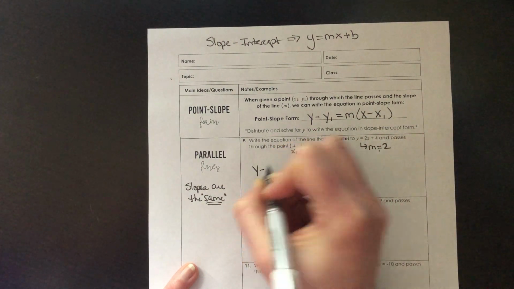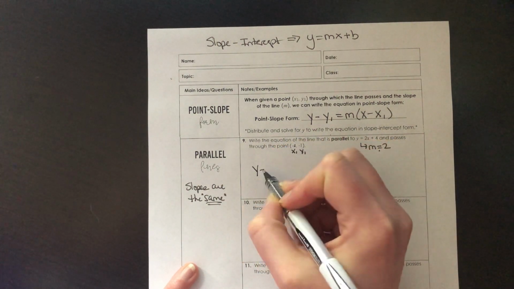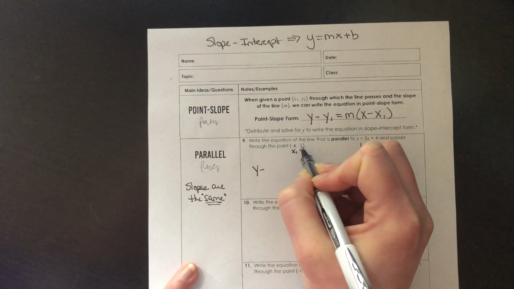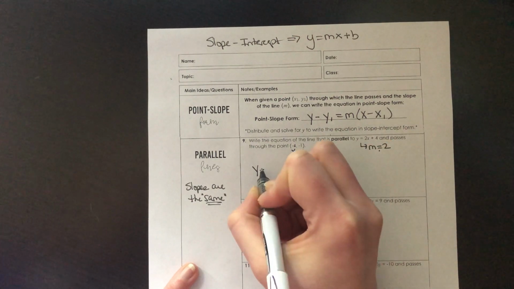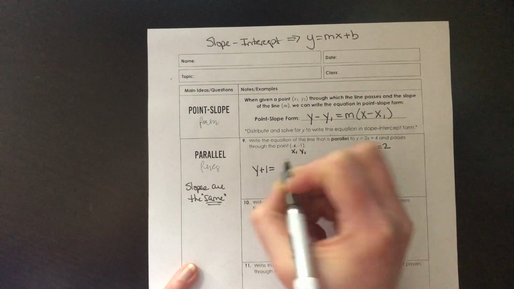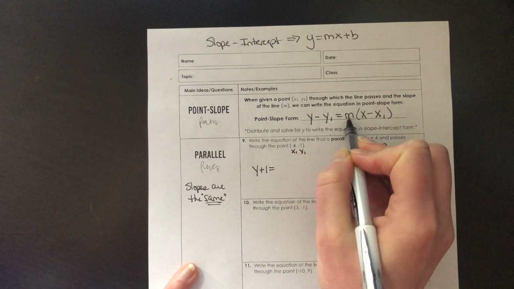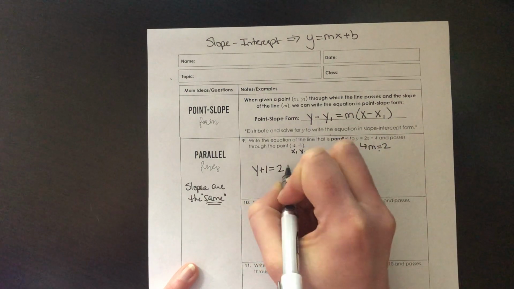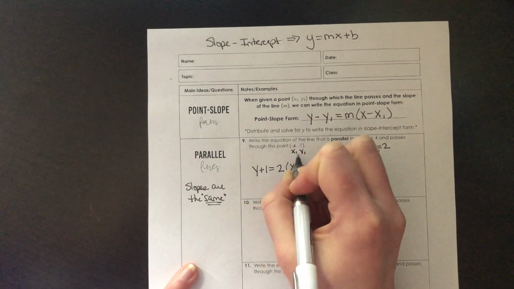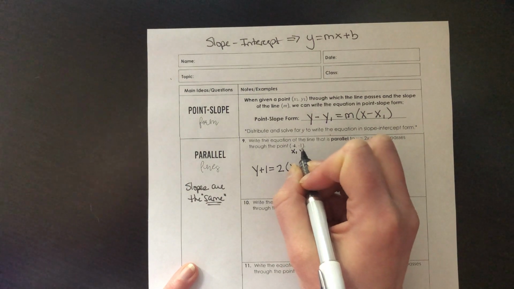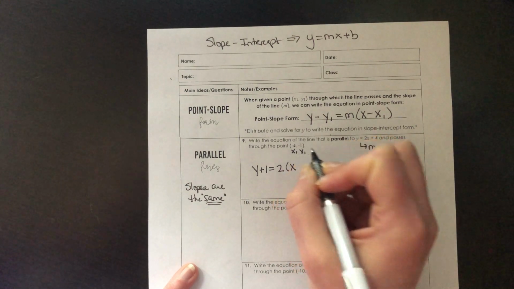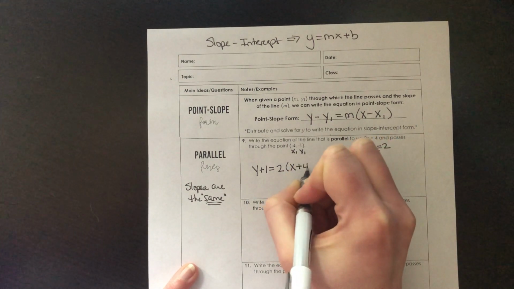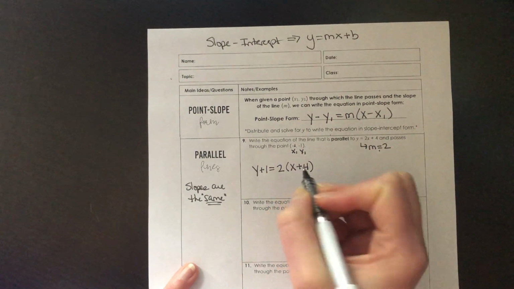So y minus y1. So y minus a negative, and a negative make a positive 1. My m, since they're parallel, same slope, I put 2 here. And then x minus a -4 is +4. Make sure I was reading it right.